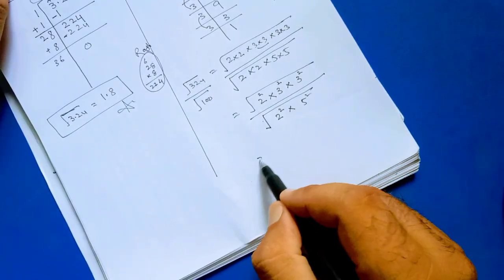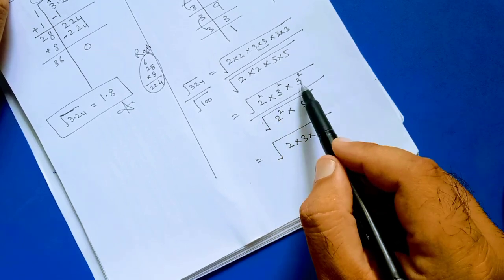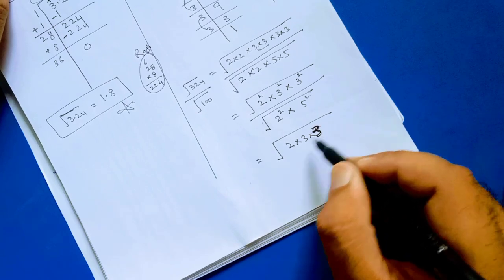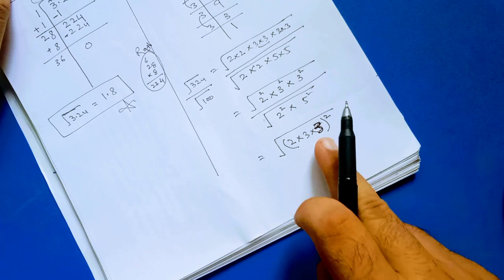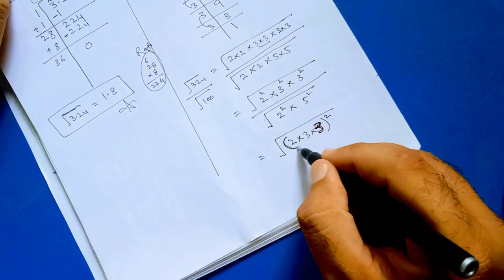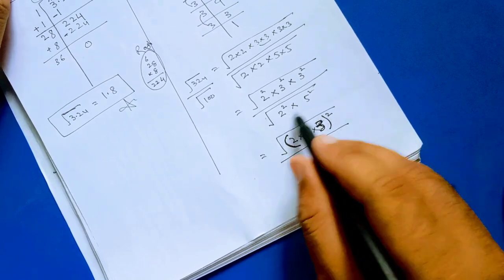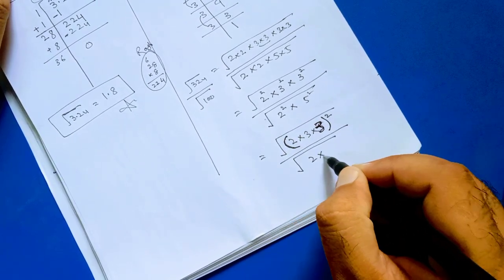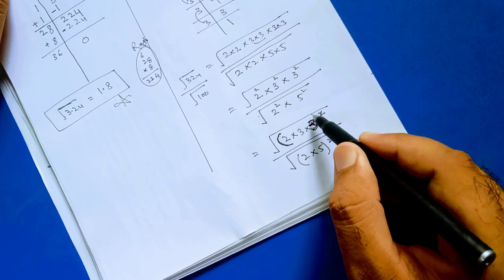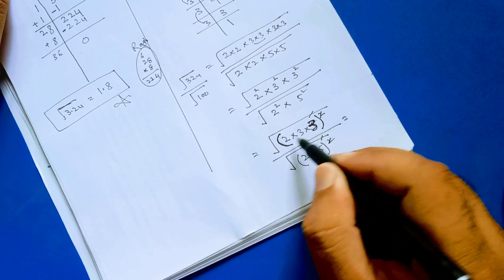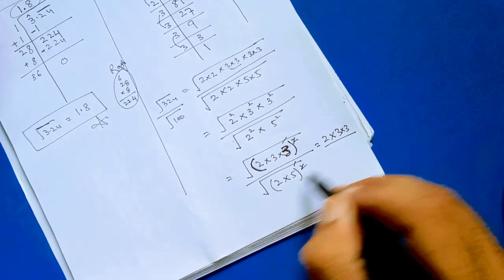So this can be simplified more, like 2 times 3 times 3 over 2 times 5. I can write all these numbers by writing the power 2 over the whole bracket, instead of writing it on every number. This means the power 2 is on this 3, this 3, and this 3. For the denominator I can also write 2 times 5 squared. You know that this square can cancel this radical, and this square can cancel this radical. So I'm left with 2 times 3 times 3 over 2 times 5.